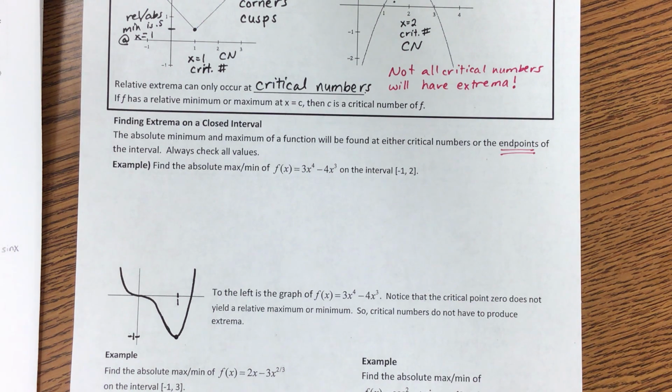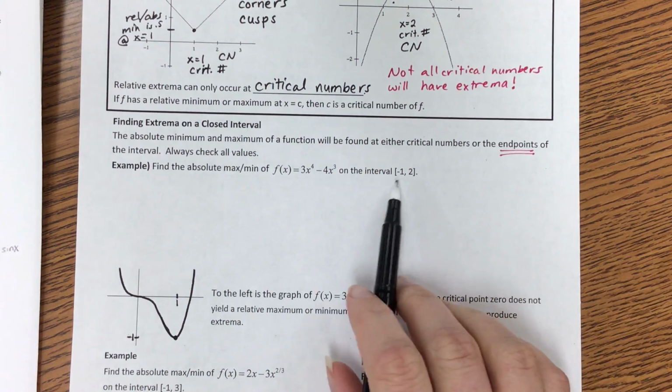Okay. So in this example, we're going to find the absolute max or min of f of x equals 3x to the fourth minus 4x cubed on the interval -1 to 2.